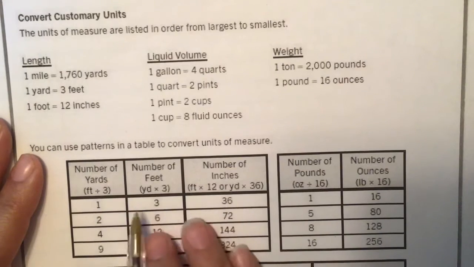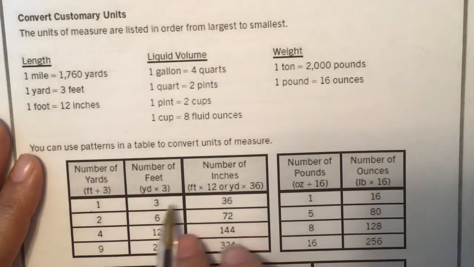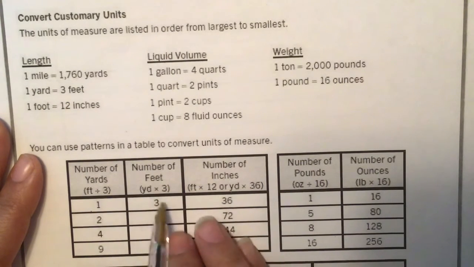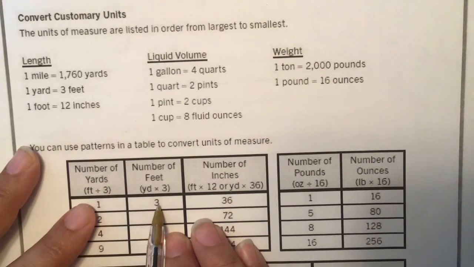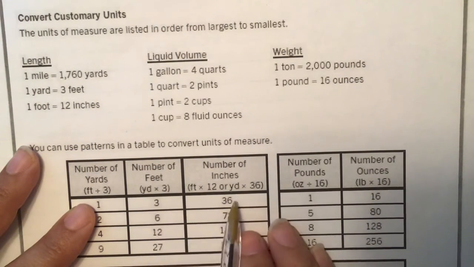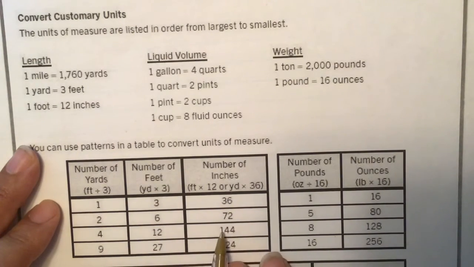Here, we've got a 3-part table where 1 yard is the same as 3 feet, so 1 times 3 is 3. Now, if I have 3 feet and I want to figure out how many inches that is, I would multiply by 12. So 3 times 12 is 36. So this pattern continues on in this table.